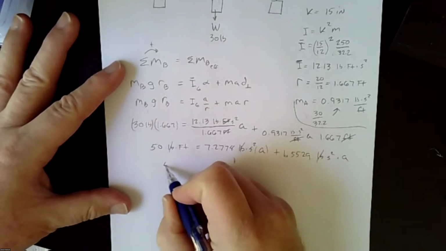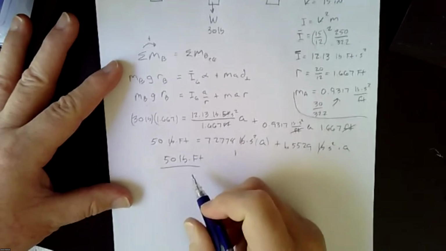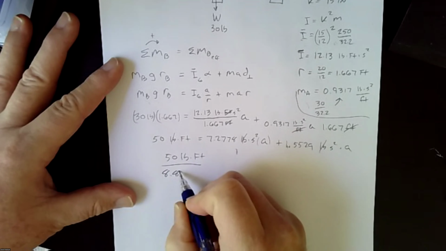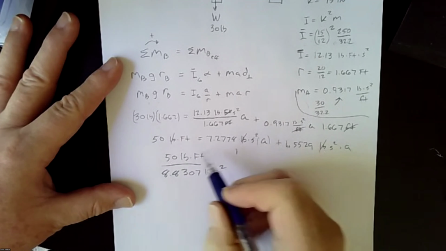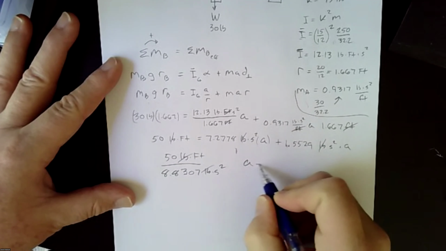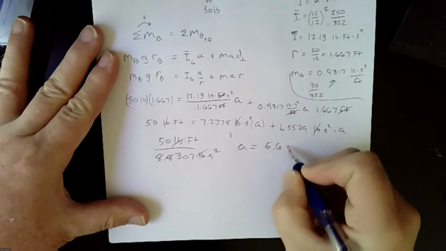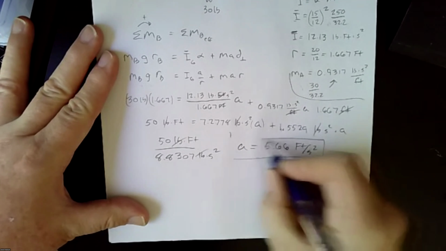So I end up with 50 pound feet all divided by 8.8307 pound second squared. And so acceleration is given as 5.66 feet per second squared. Okay.